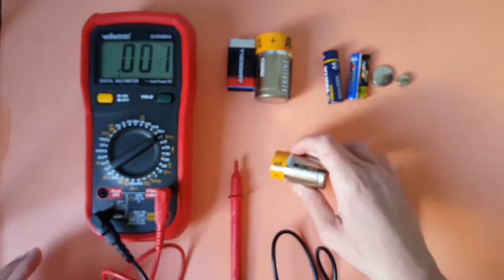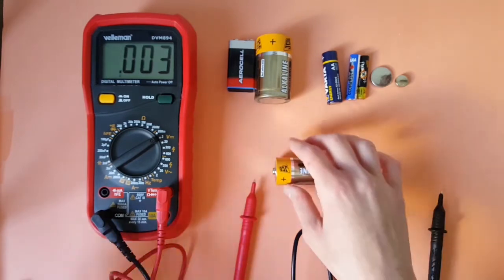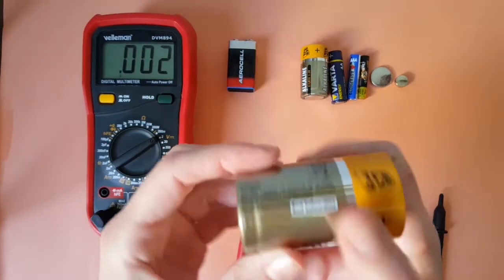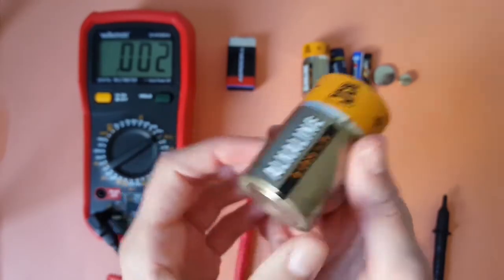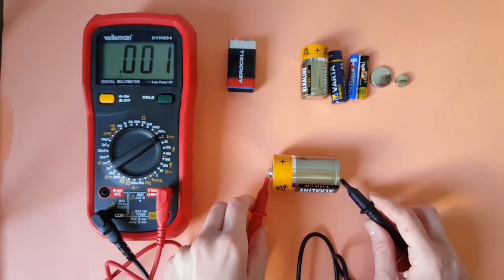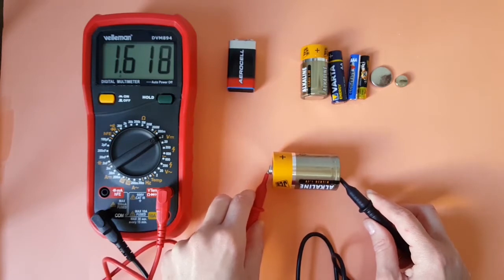And strangely enough, they never have the exact voltage that is written on the labeling of the battery. Somehow they could be slightly more or slightly less. Now these are brand new. Apparently they are slightly more. In fact, this D-type is about 0.1 volts more than what's written on the labeling.